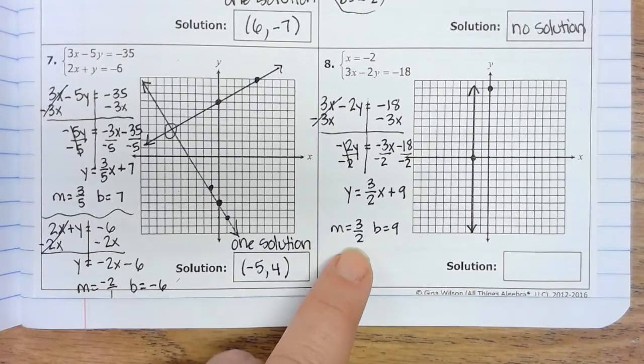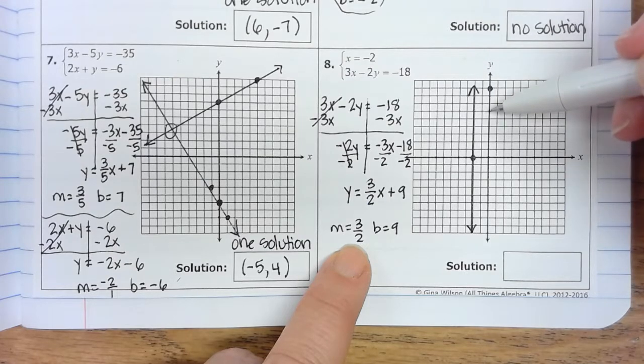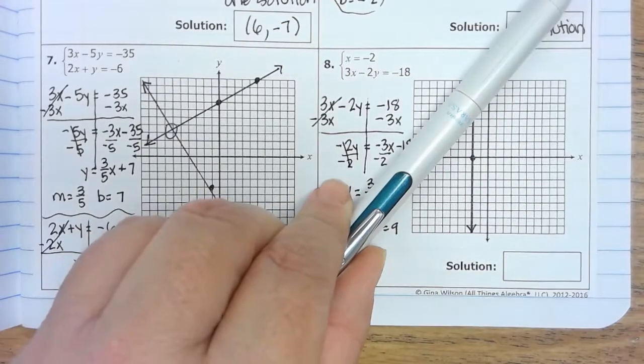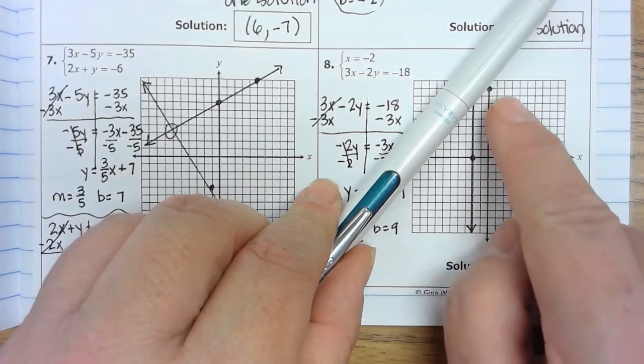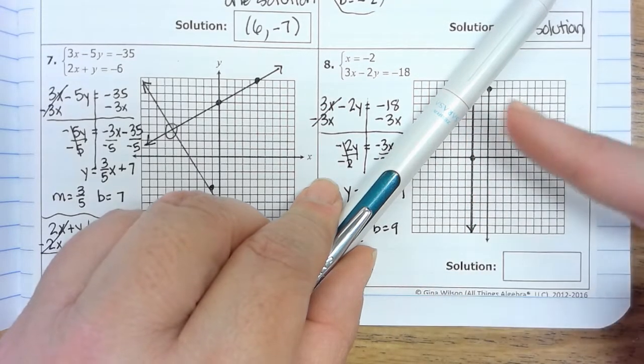And I'm supposed to go up 3 and over 2, but I can't because I'm running out of space. So let's think for a second. I'm going to have to go down 3 and over 2, but do I go right or do I go left? Well, this is a positive slope, so I know that my line needs to go like this. So if I go down, I need to go this way, to the left. If I go to the right, it'll be going the wrong way.